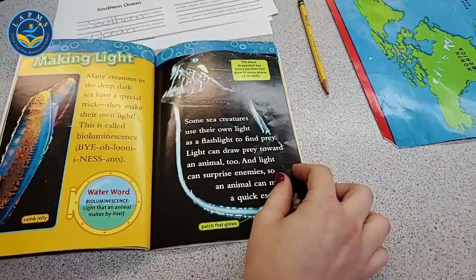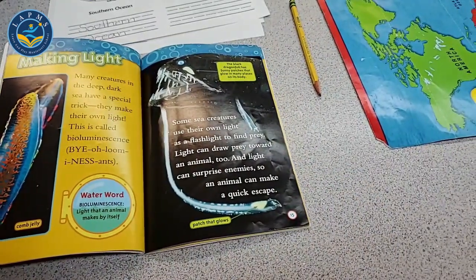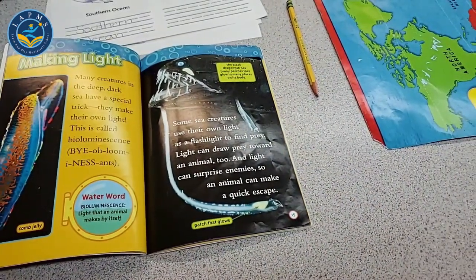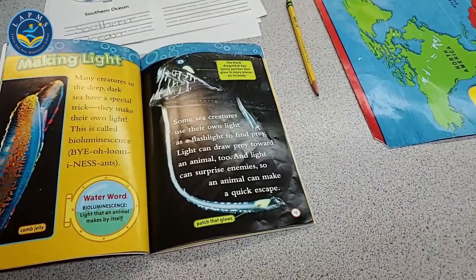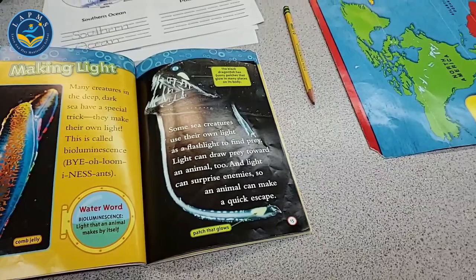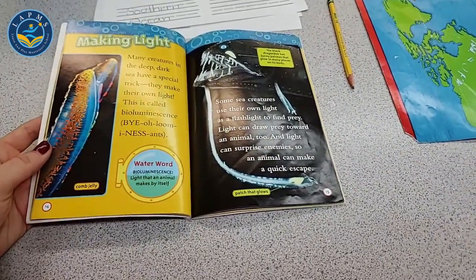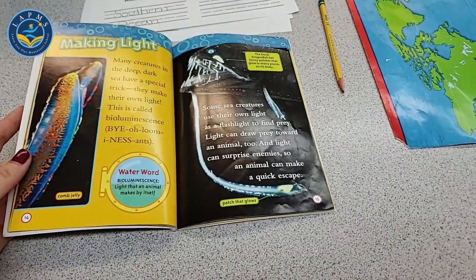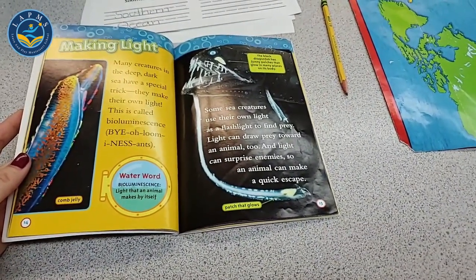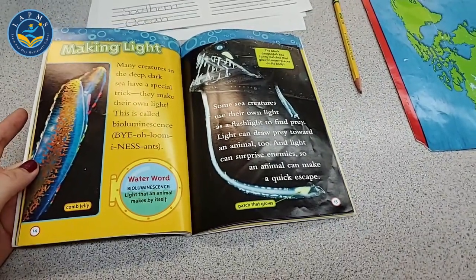And some of these animals make their own light. Like, they are their own light bulbs. Okay? Many creatures in the deep, dark sea have a special trick. They make their own light. This is called, are you ready? Bioluminescence. Bioluminescence. Okay, you remember that one.